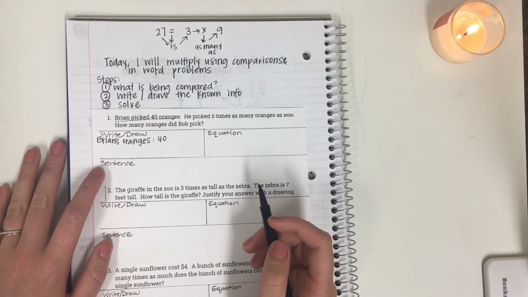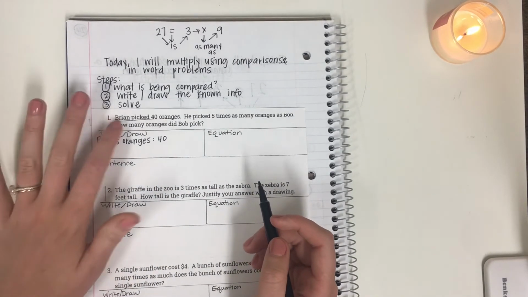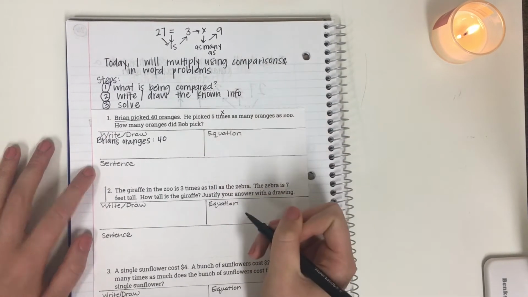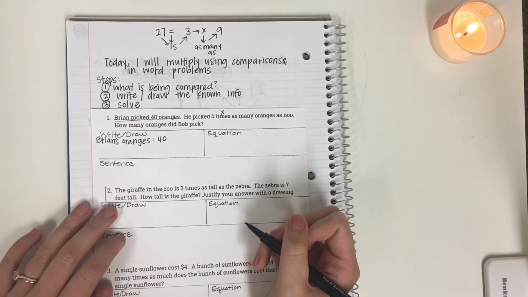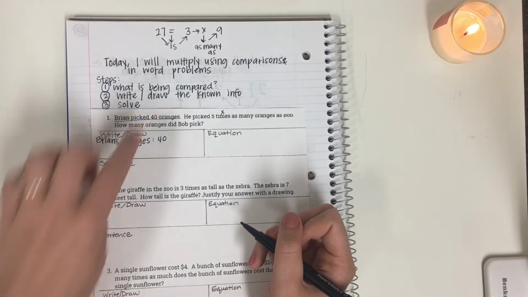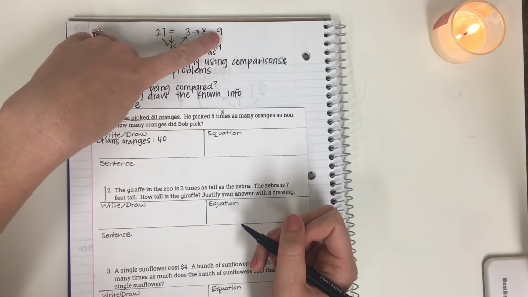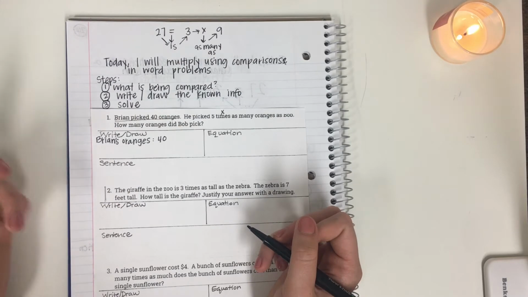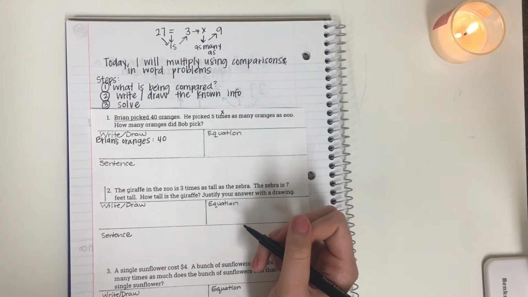Brian has 40 oranges. He, meaning Brian, picked 5 times. We know that this times means multiply, right? Times as many as Bob. How many oranges did Bob pick? So you see we're missing this 9 right here. We're missing a number. We have to figure it out. We have an empty spot in our equation.